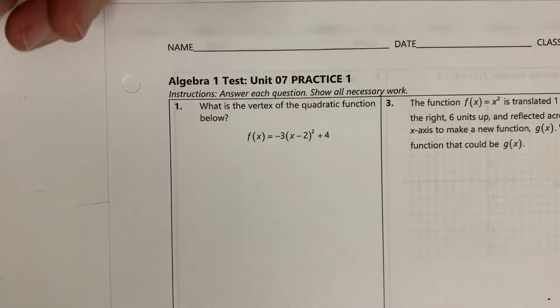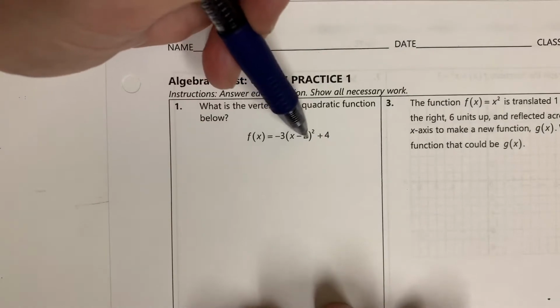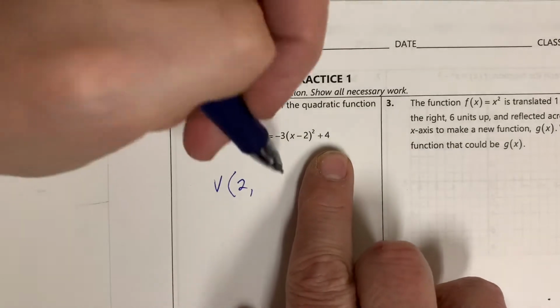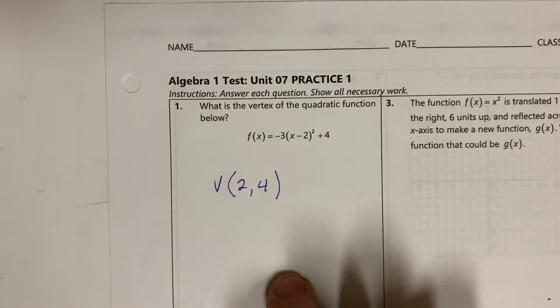The vertex is going to be the opposite of this number right here, -2. So that would be +2. And then that 4 right there you take as is. And so it's 2, 4.